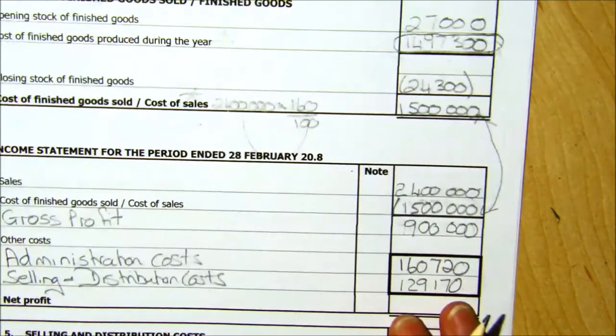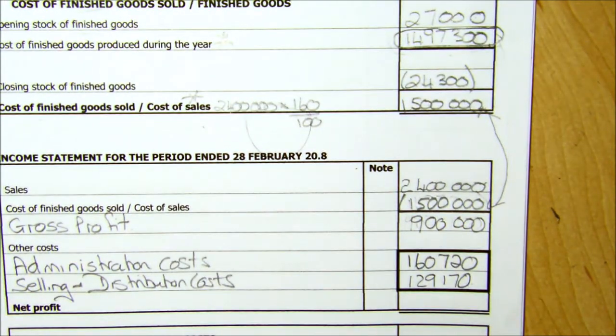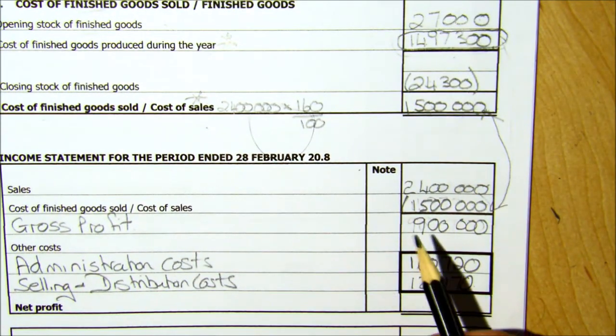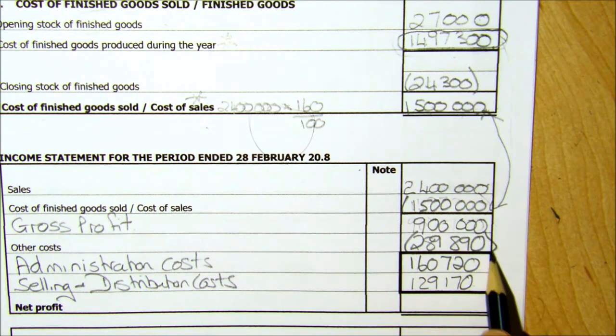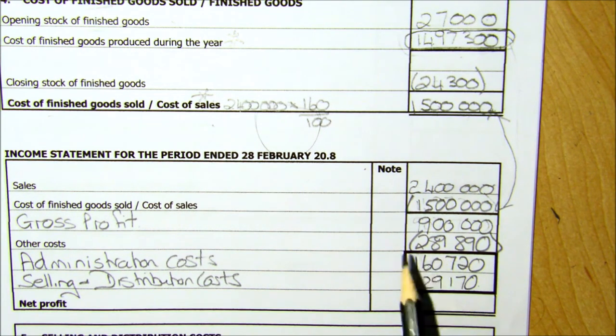Add those two up to get your total expenses, same as you always did in an income statement, and that came to 289,890. Expenses always get subtracted, so they'd be in brackets. And then finally, if we subtract that from our gross profit, we would get our net profit.